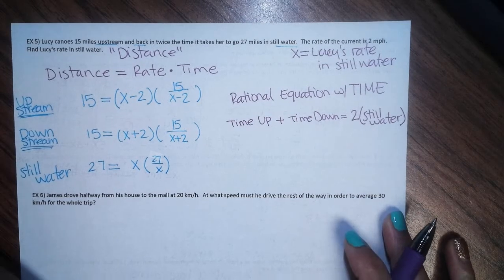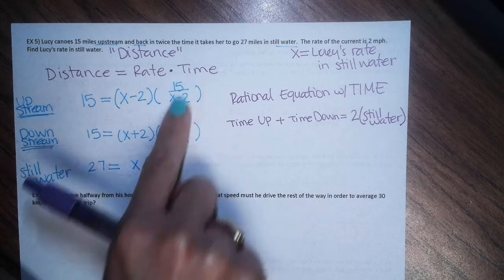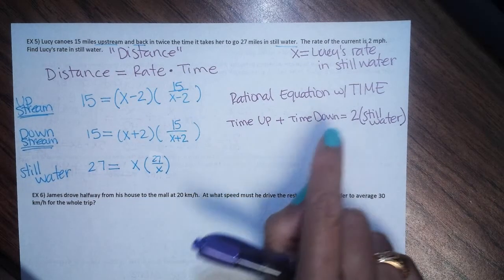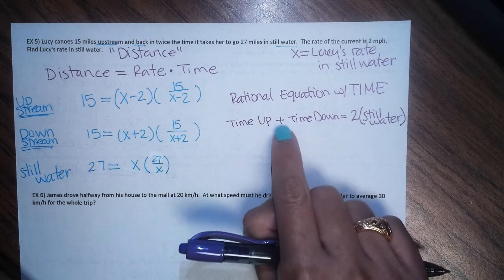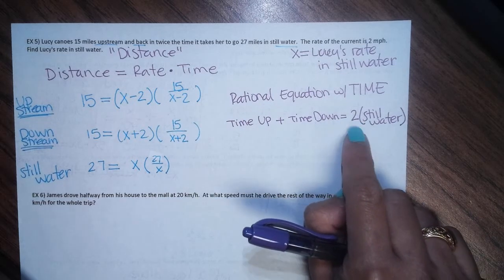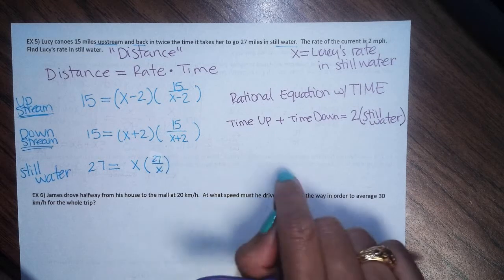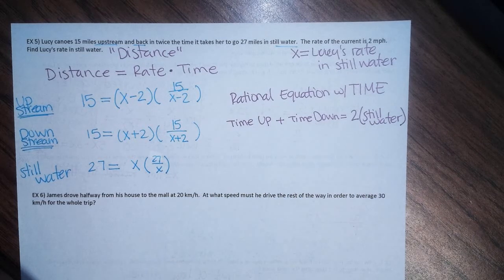So this is me trying to teach you how to write the equation. Now you're going to have to think about your data here and write me the actual rational equation that says the time going up plus the time going down should equal 2 times her time in still water. You get a minute to try to come up with the actual equation here. Go.